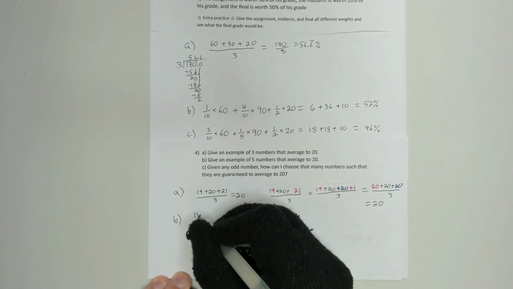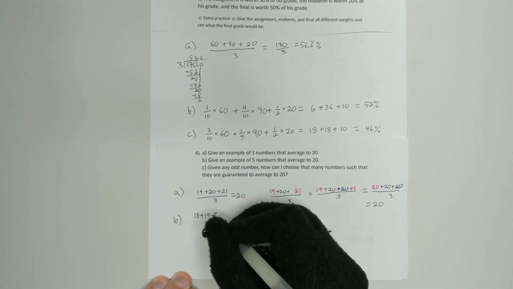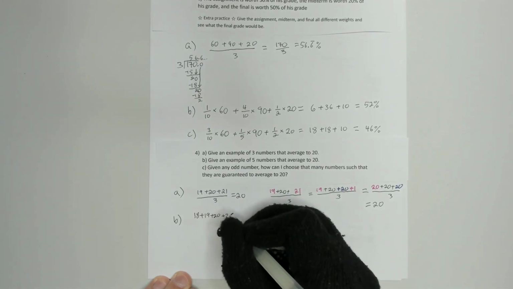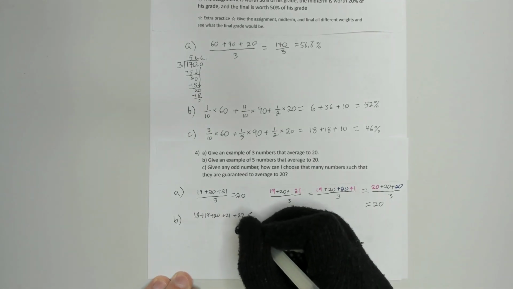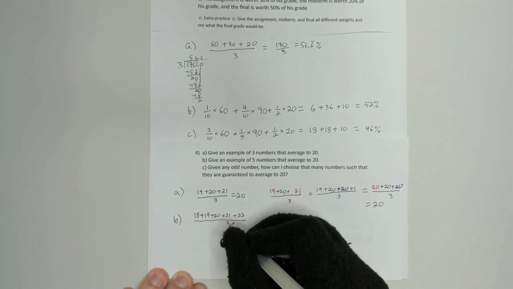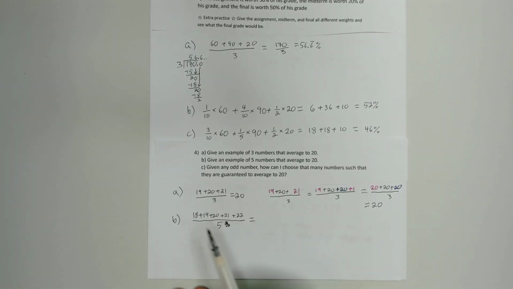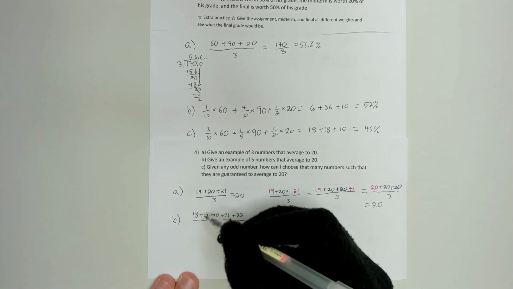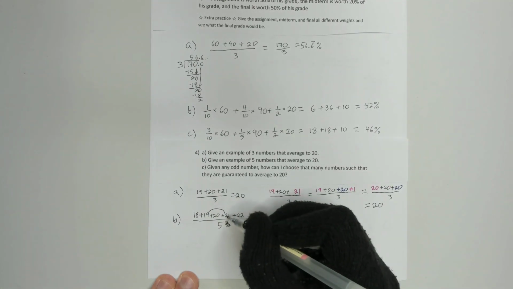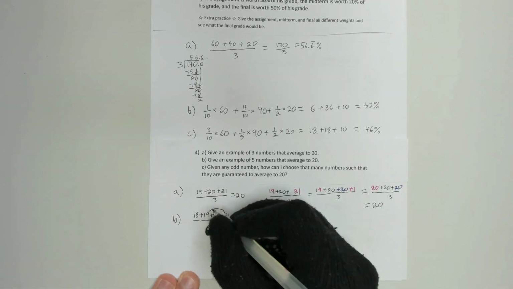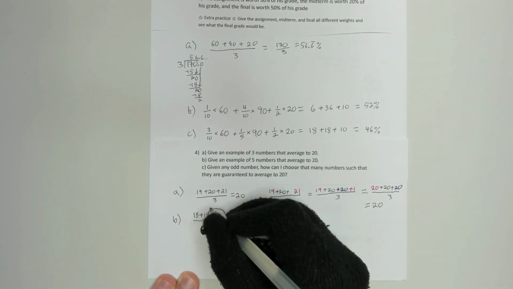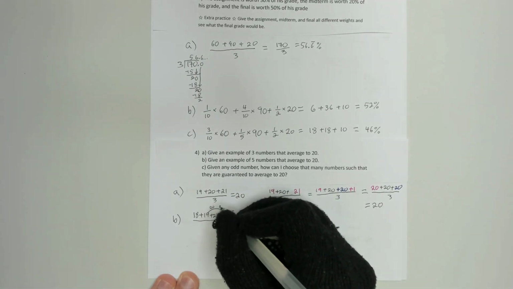So if I do 18 plus 19 plus 20 plus 21 plus 22, that's 5 different numbers here, and we'll be dividing by 5 this time, because that's the average. Then we already know that the 19 and the 21, I can just take 1 from the 21, give it to the 19. So this really is just 2 20s, a 20 and another 20.